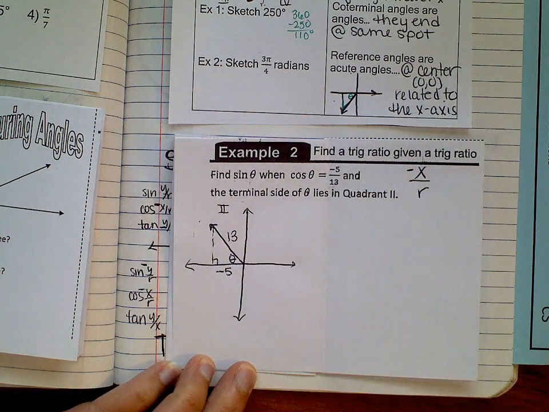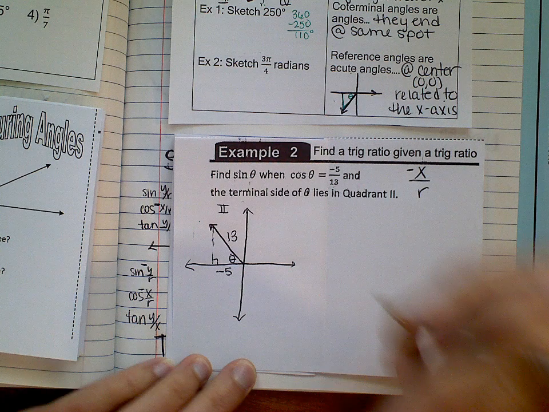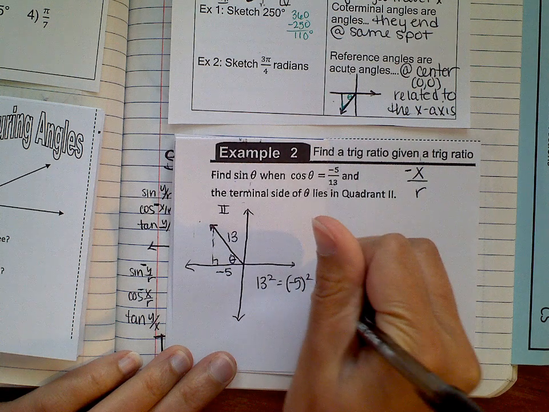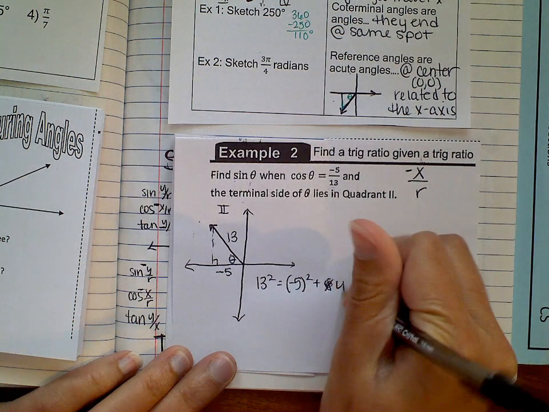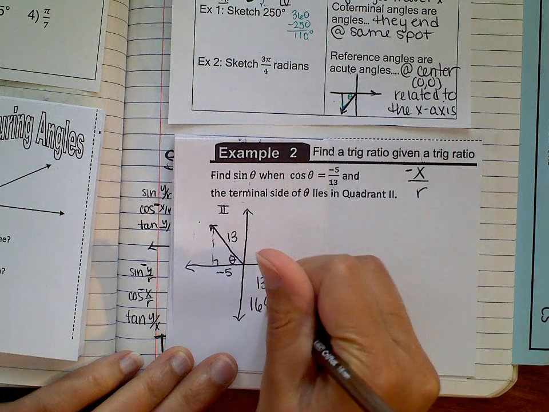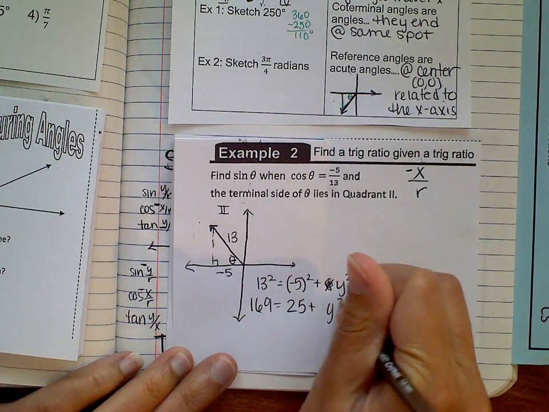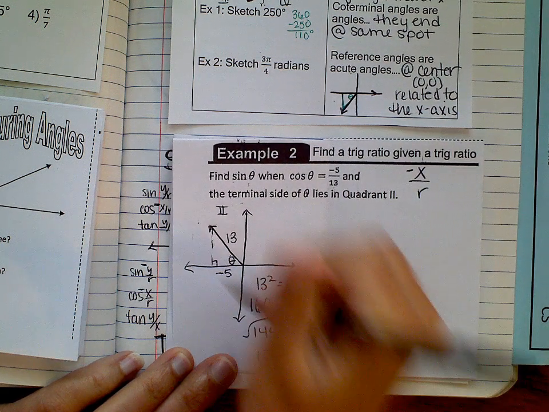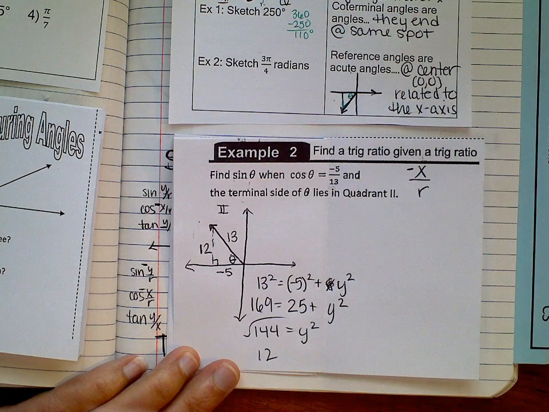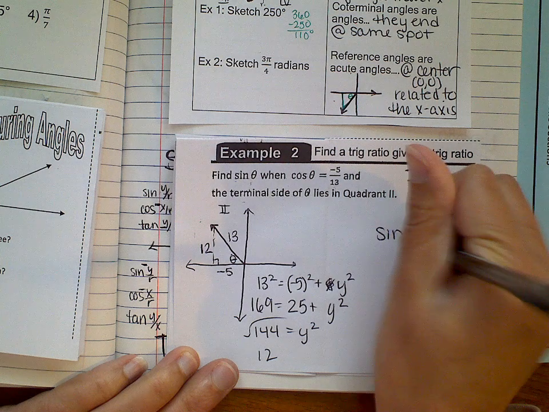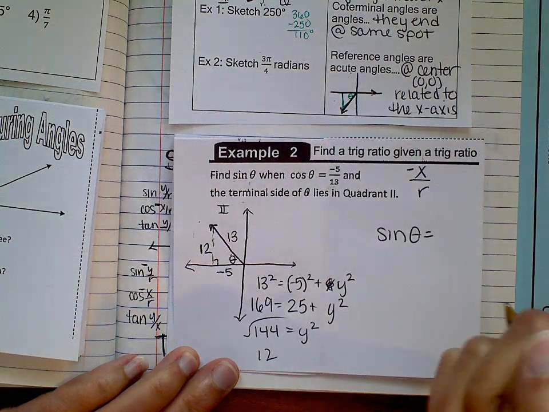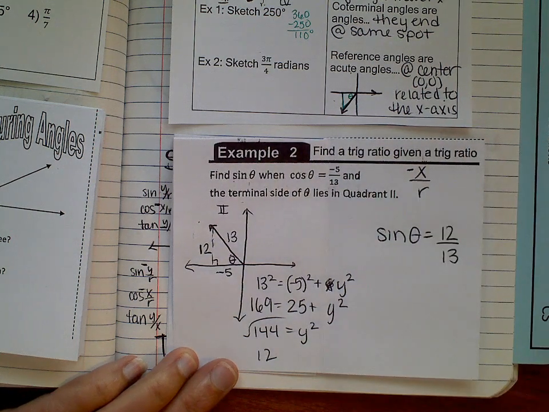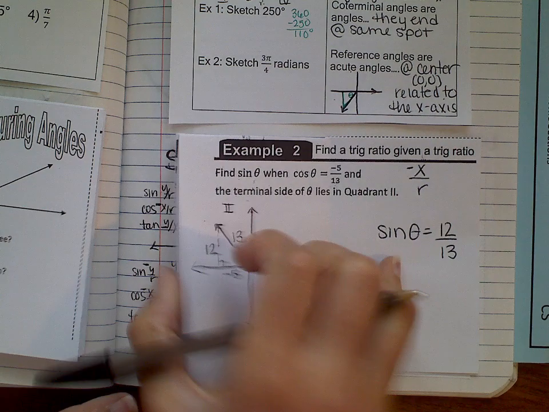So 13 goes here. If I know two sides, I can find the third by doing the Pythagorean theorem. So we can do 13 squared equals negative 5 squared plus y squared. So we got 169 equals 25 plus y squared. Then we subtract, so 144, and then we square root it for 12. So this height here is 12, which is super important to know because if I want to find sine of theta, sine is y over r, so 12 over 13. And it's positive because sine is always positive in that quadrant.